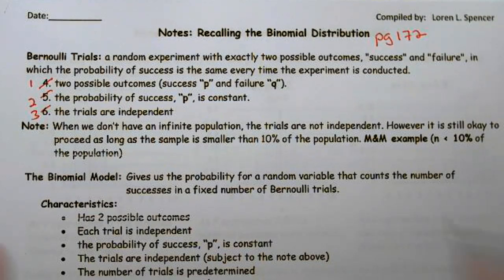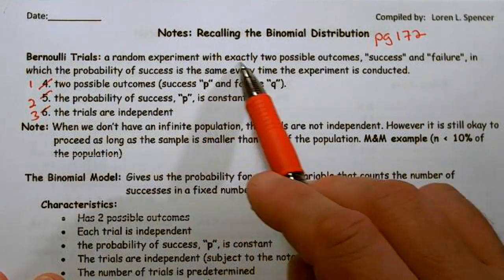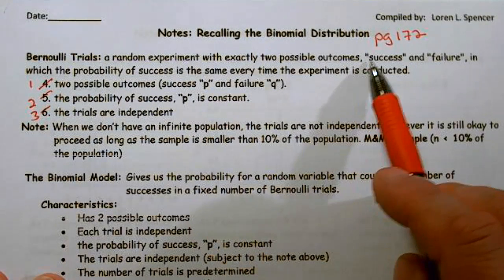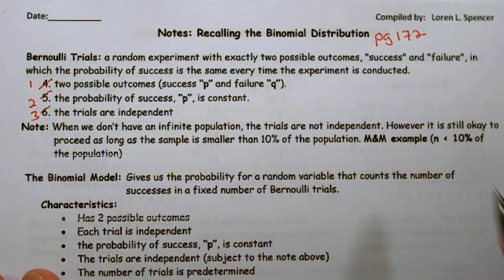So are geometrics, but a Bernoulli trial is a random experiment with exactly two possible outcomes, success and failure, in which the probability of success is the same every time the experiment is conducted. Now, one thing to be careful about is you may have multiple options. You may have option A, B, C, D, and E, but the probability of guessing A would be 20% regardless.